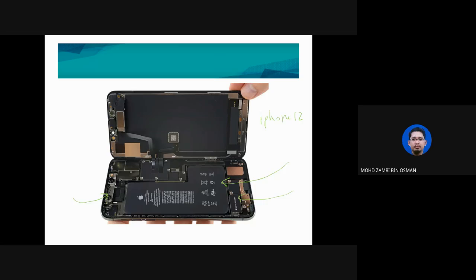What else? We have a speaker. Let's say here there is a speaker, here is a speaker, and so on. Each of these components is connected to one board, which we call the circuits. So the camera is connected to the circuits, and the battery is connected to the circuits.